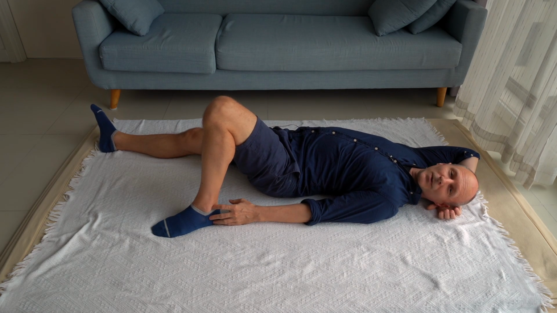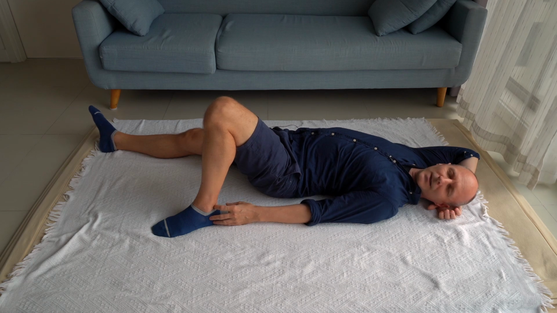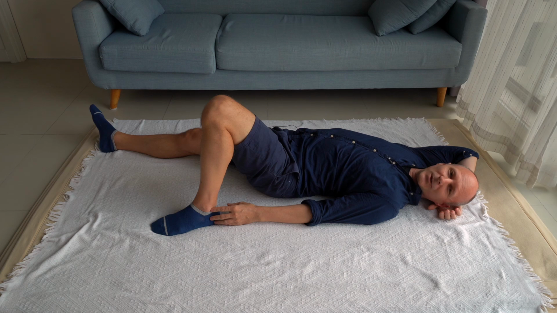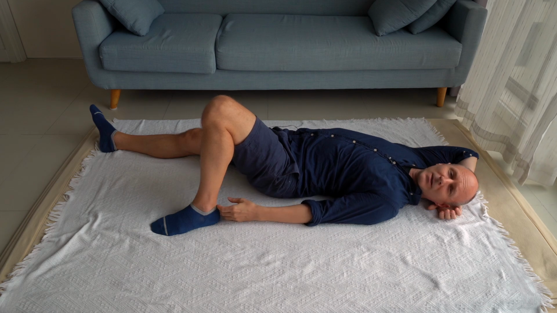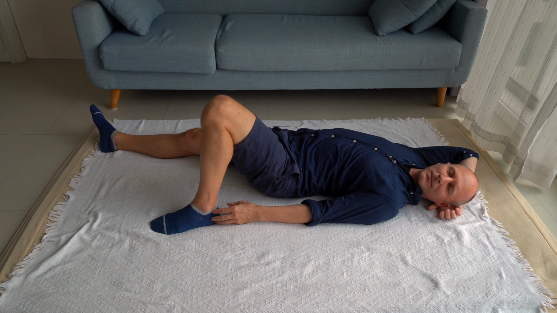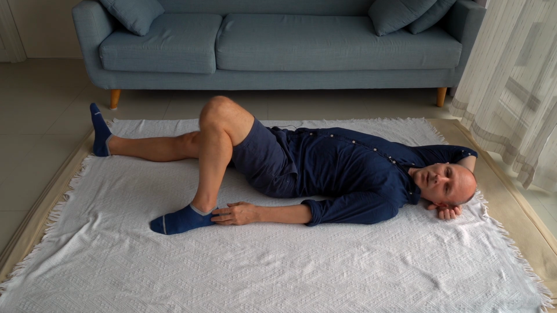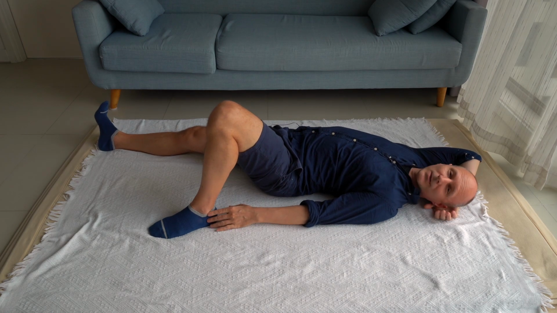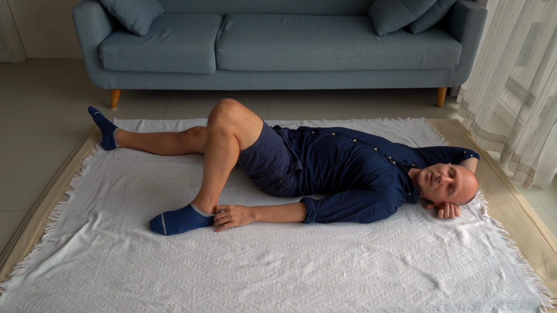And continue to breathe and see how that setup, that asymmetrical position, feels. Feel where muscles are contracted, where you can let go of muscles that don't need to be tight or tense. You can wiggle a bit, change the position a little bit, make small adjustments.